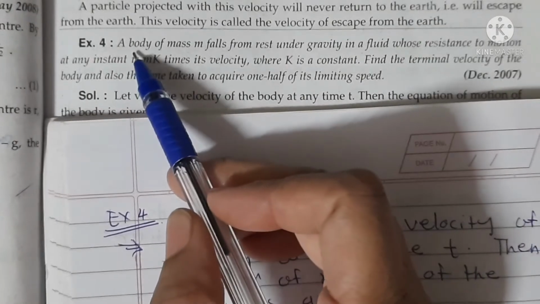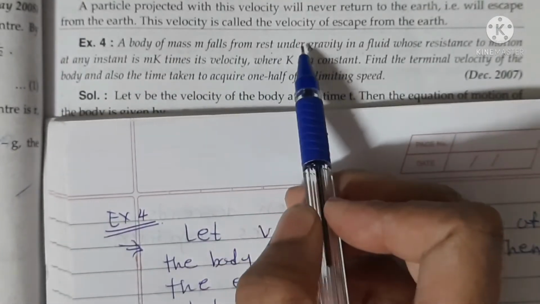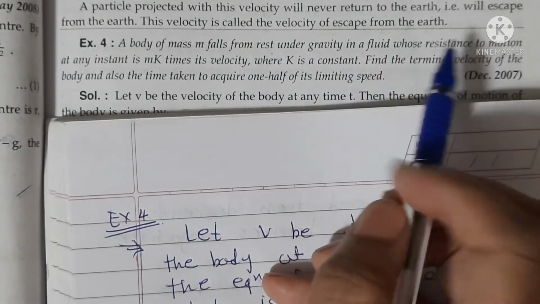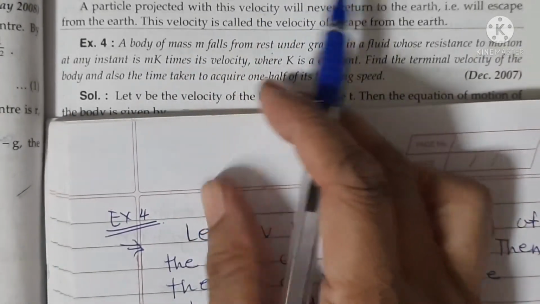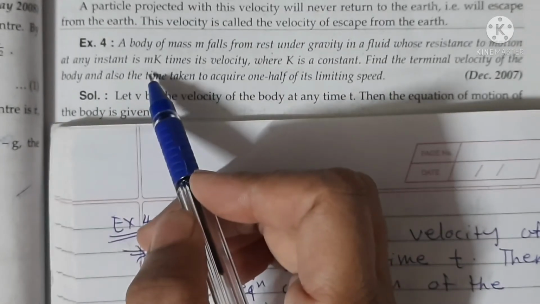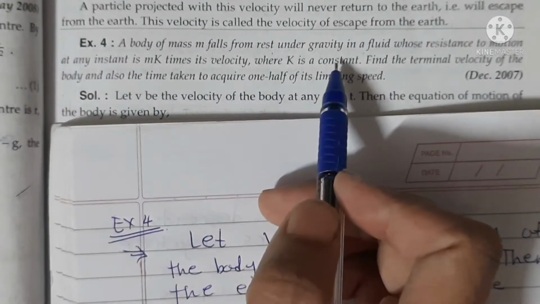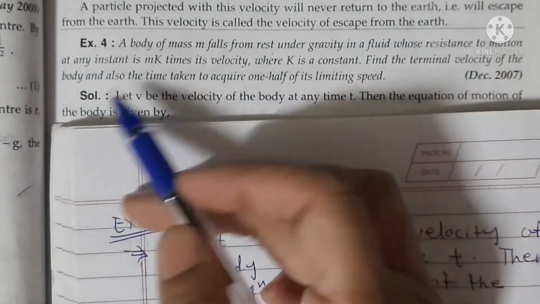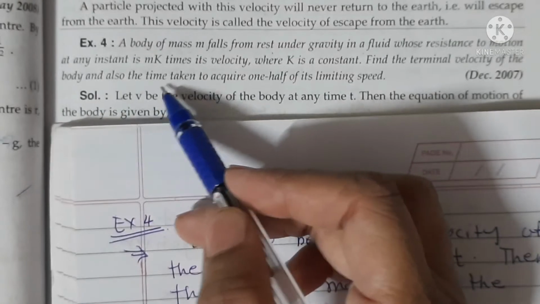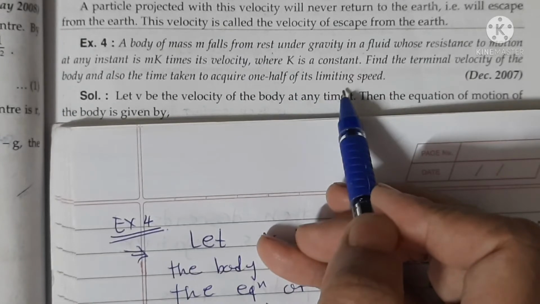The problem is like that: a body of mass m falls from rest under gravity in a fluid whose resistance to motion at any instant is mk times its velocity, where k is a constant. Find the terminal velocity of the body and also the time taken to acquire one half of its limiting speed.